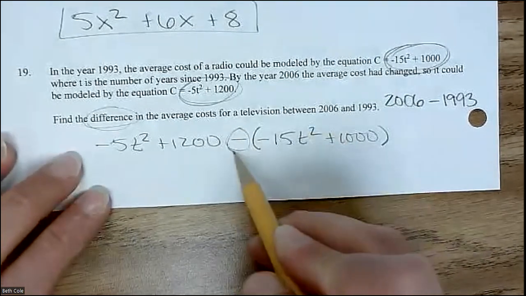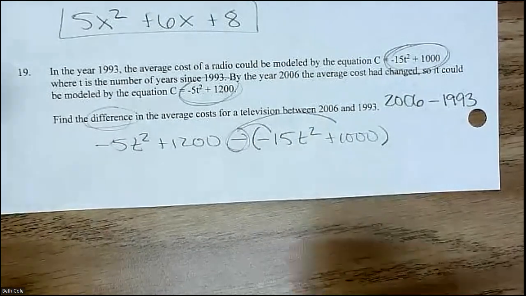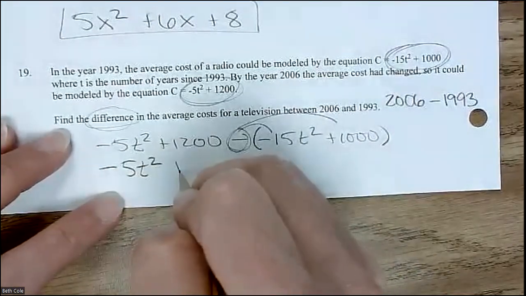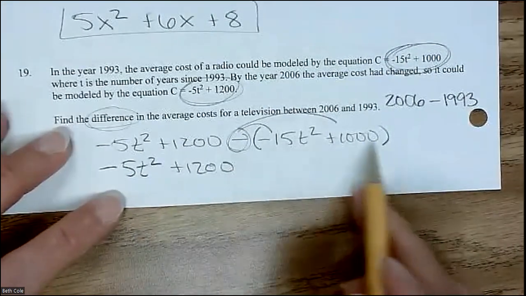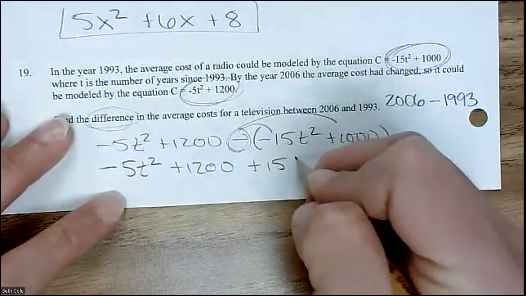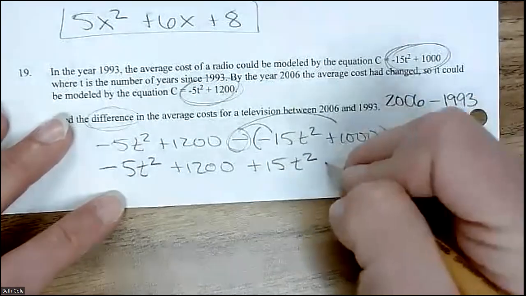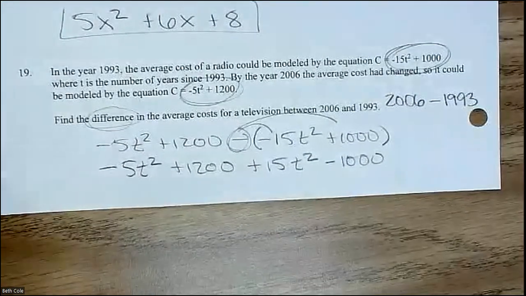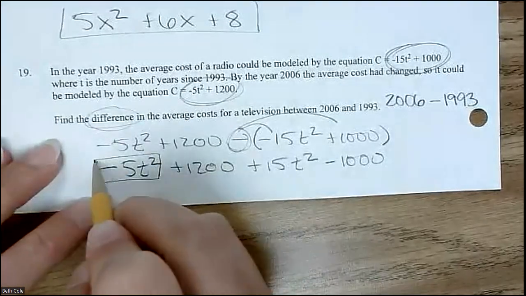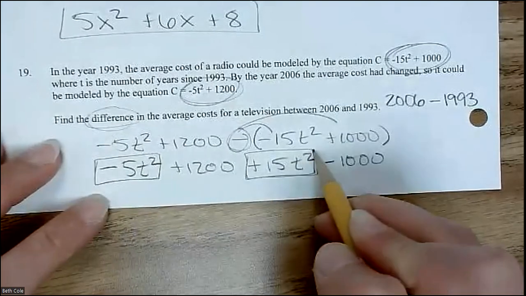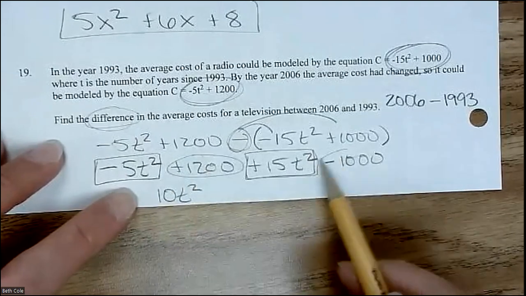So do you see this minus? What are we going to do with it? And it is going to negate everything in there. So we get minus 5t squared plus 1200. And then what? If we do opposite of these, good, plus 15t squared, and then minus 1,000. Good. And then you just put the like stuff together. So how many t squareds would we have if you combine these? 10t squared, and then plus 200.